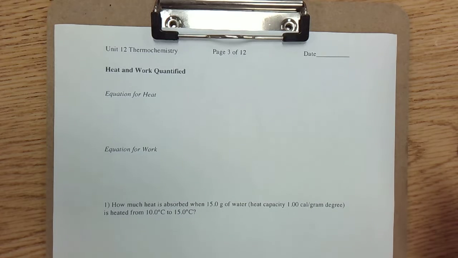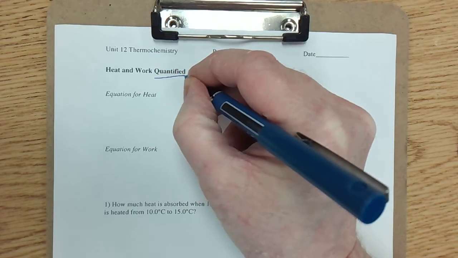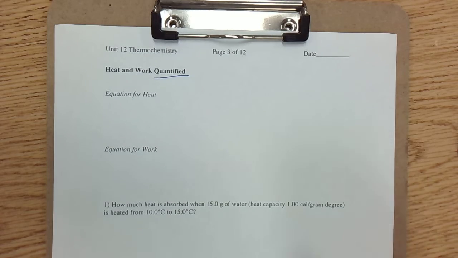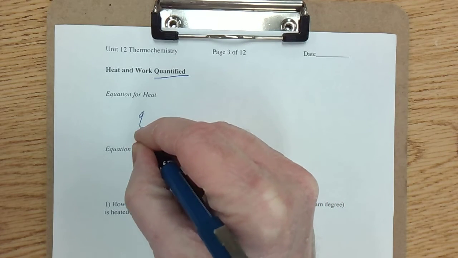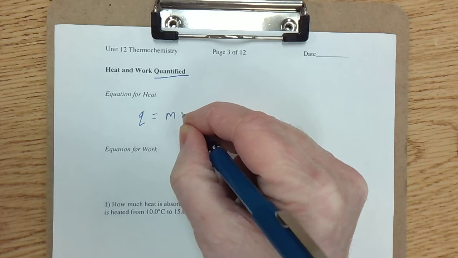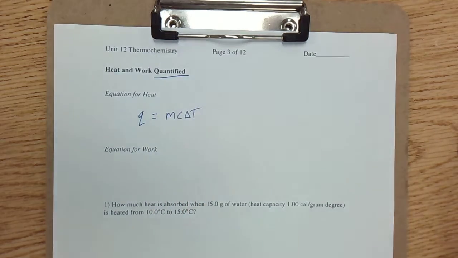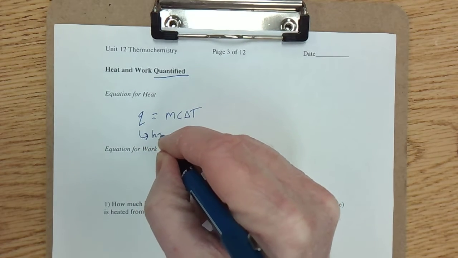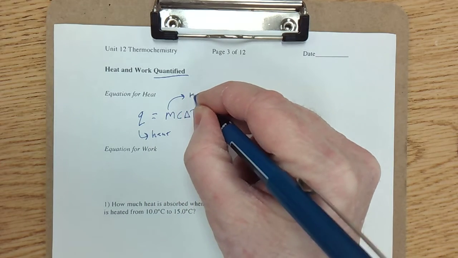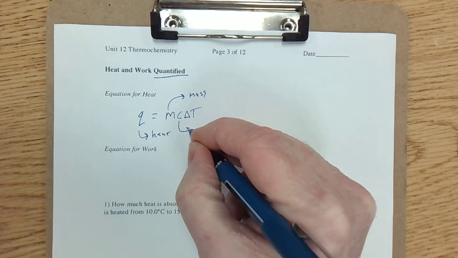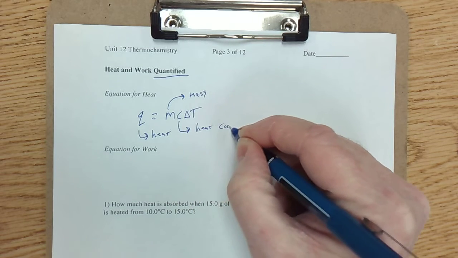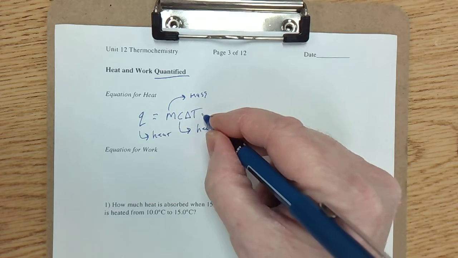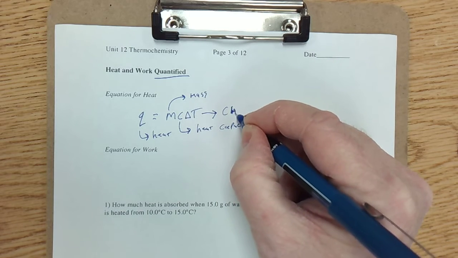We're on page 3 of the lecture outline for Thermochemistry in Honors Chem, and we are going to look at heat and work as it is quantified. Quantified meaning we're putting some numbers on this. Our equation for calculating heat: q = mcΔT. Lowercase q is the letter that we use for heat, m is mass, c is heat capacity, and ΔT is change in temperature.